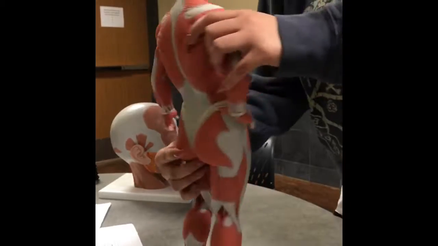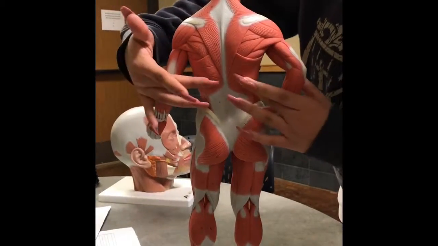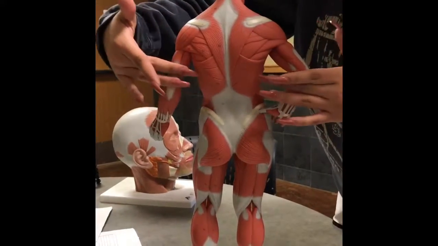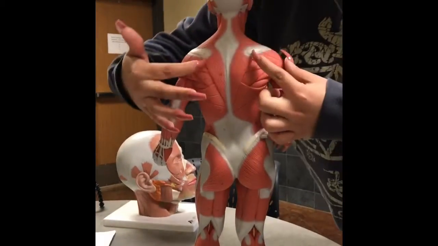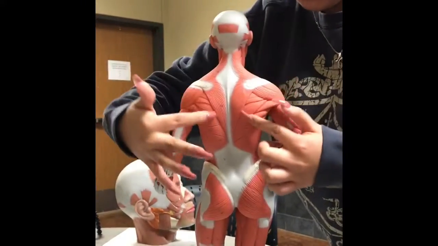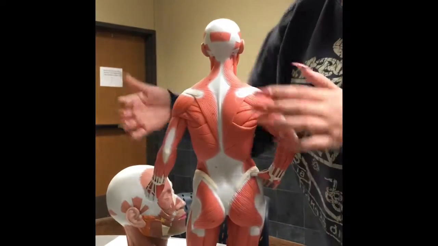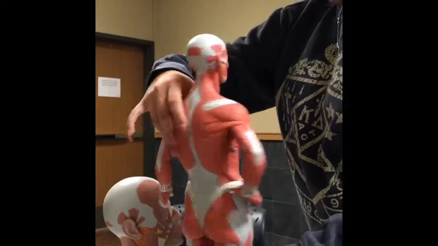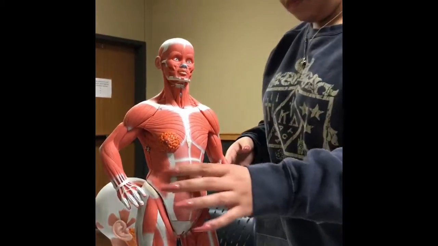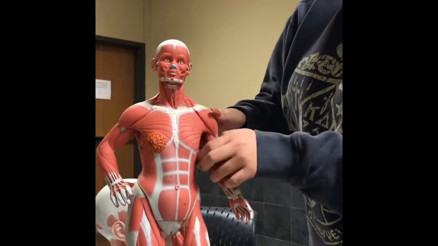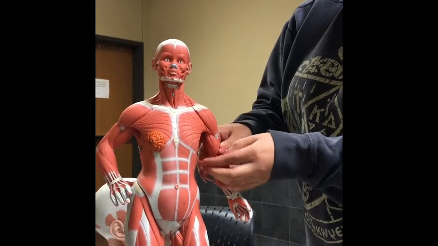Then we have the latissimus dorsi on the back, which is these muscles right here that branch out. Then the trapezius is this triangle formed muscle area. Then we're gonna turn them back around, and this is the external obliques. The internal obliques will be right here.